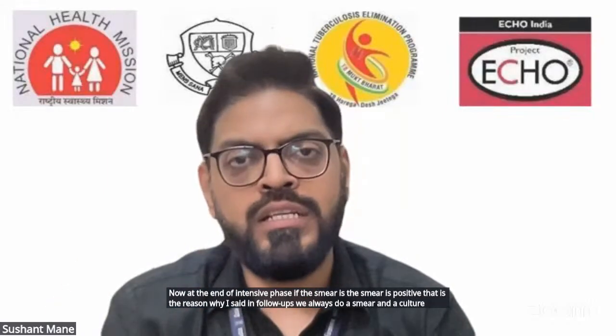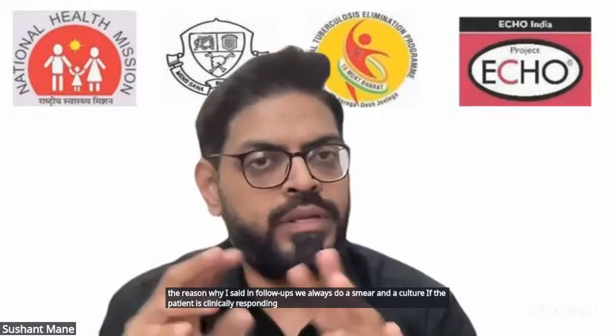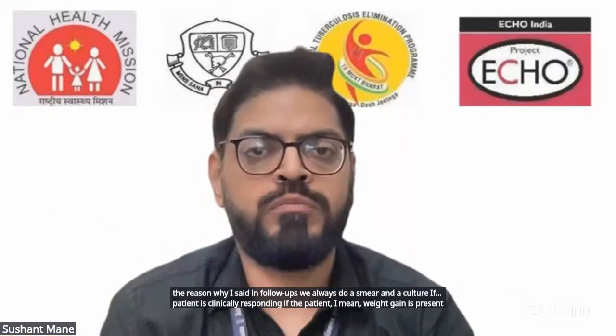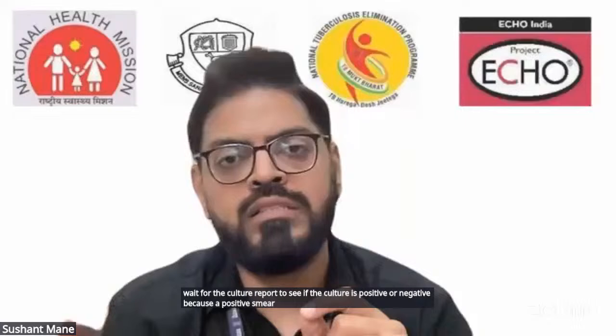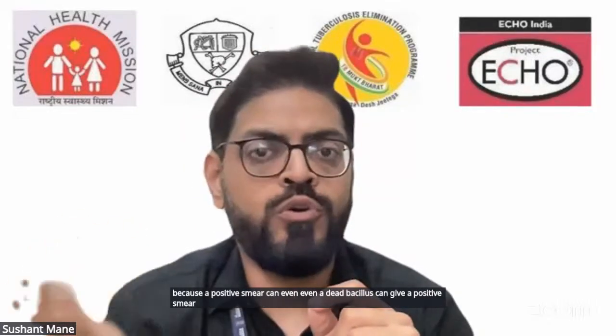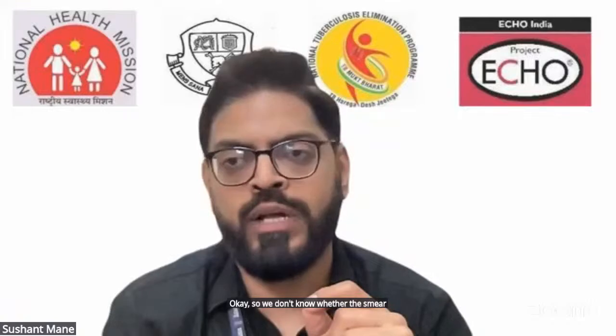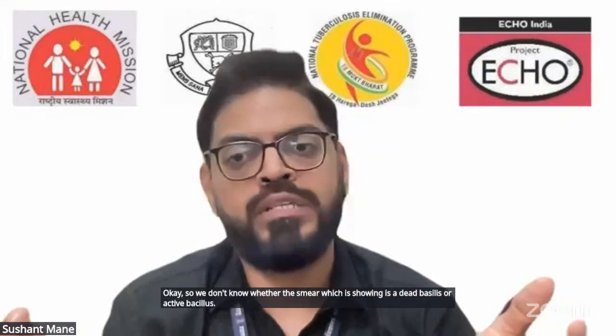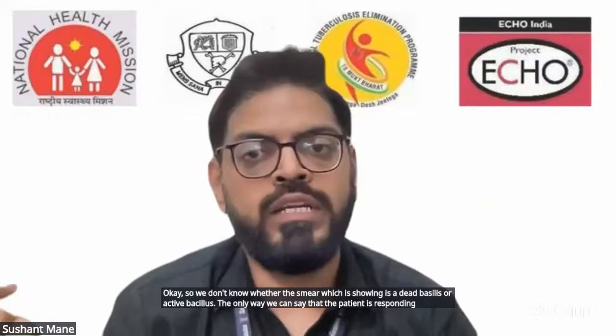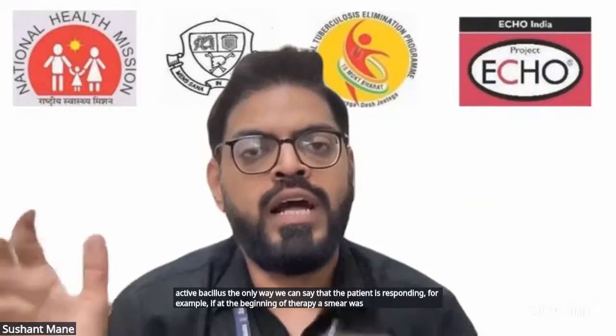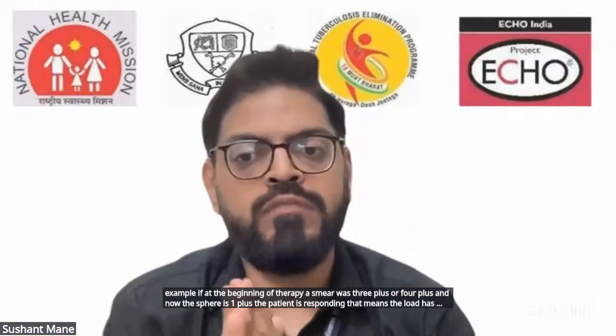If the patient is clinically responding, I mean weight gain is present, we wait for the culture report to see if the culture is positive or negative, because even a dead bacillus can give a positive smear. So we don't know whether the smear is showing a dead bacillus or an active bacillus. The only way we can say that the patient is responding, for example, if at the beginning of therapy the smear was 3+ or 4+, and now the smear is 1+, is that the load has gone down. But if the smear is positive and the patient is clinically responding, we look at the cultures. If the culture is positive, that means the patient has not responded. Otherwise, we don't do anything.